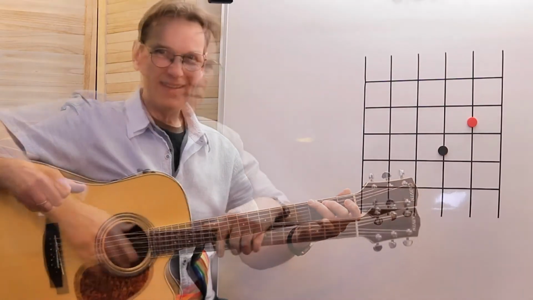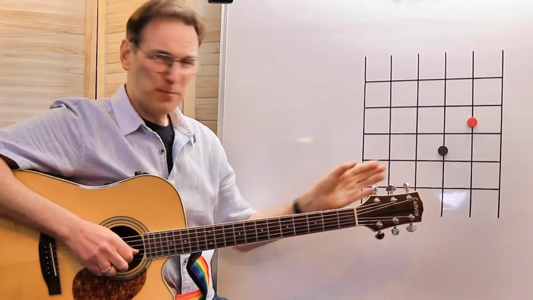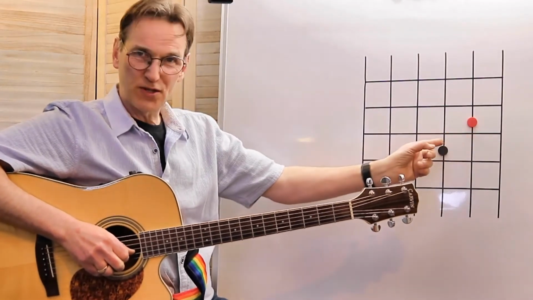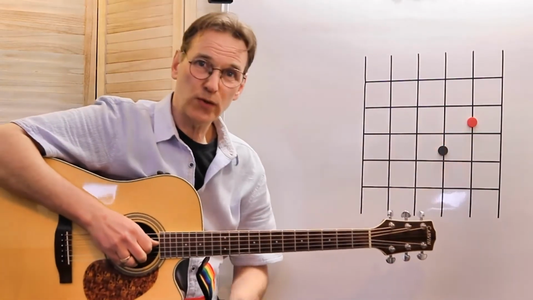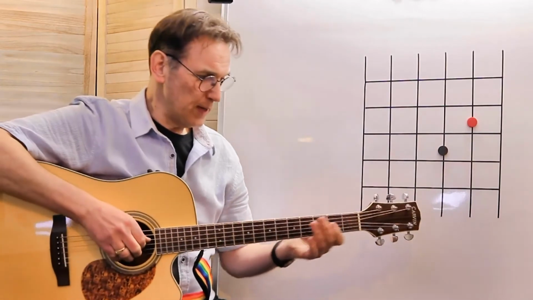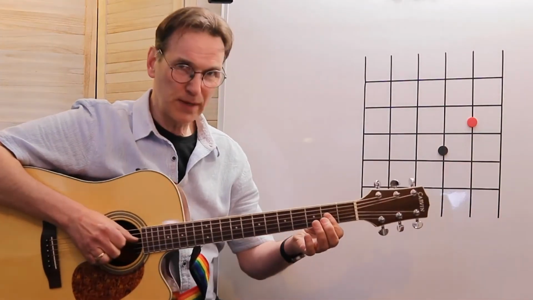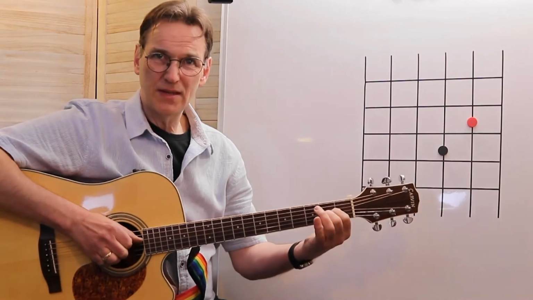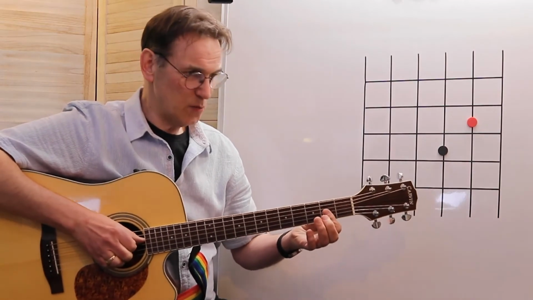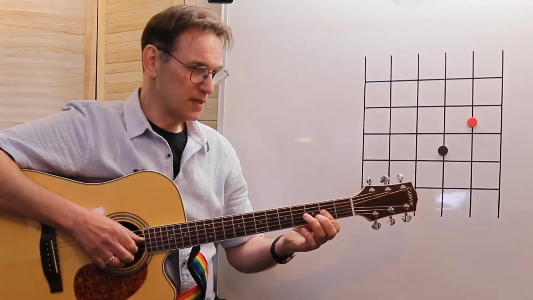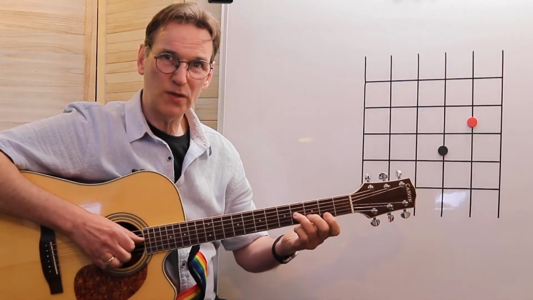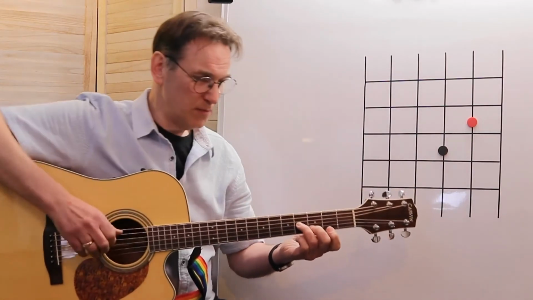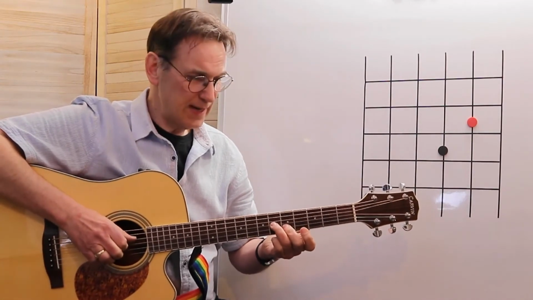That's going to be okay on every pair of strings except for strings 3 and 2. So what you do on strings 3 and 2, let's say I play there. On the same fret you start with a third. When you go up to the next note, it's going to be a diagonal. It's going to be diagonal again.